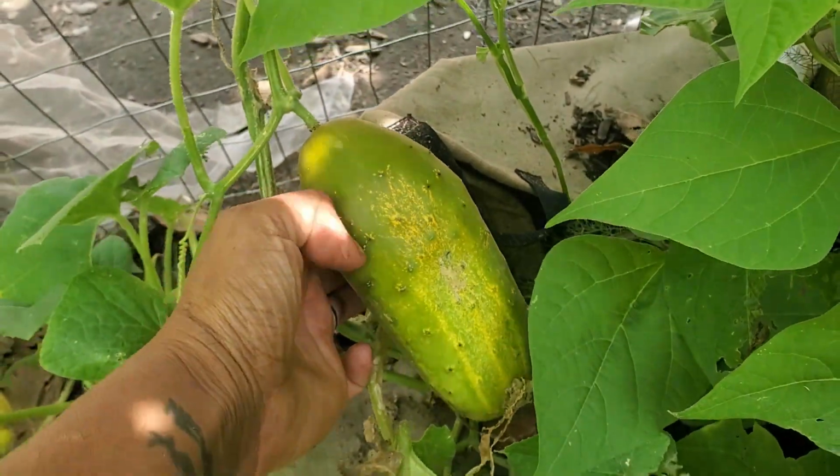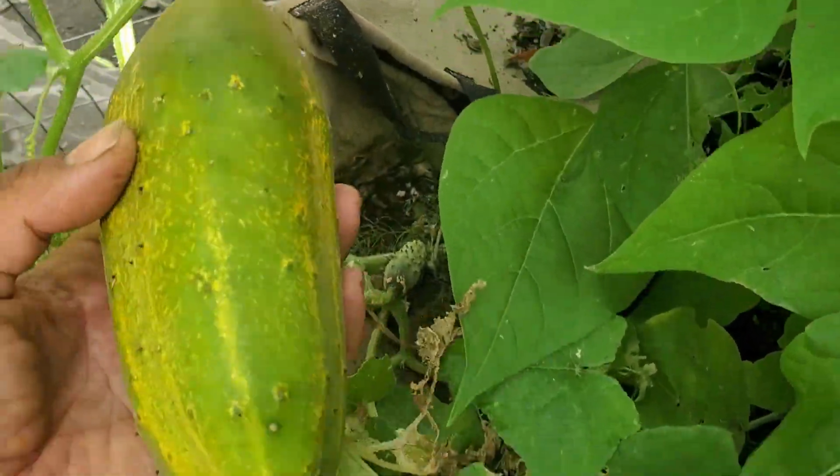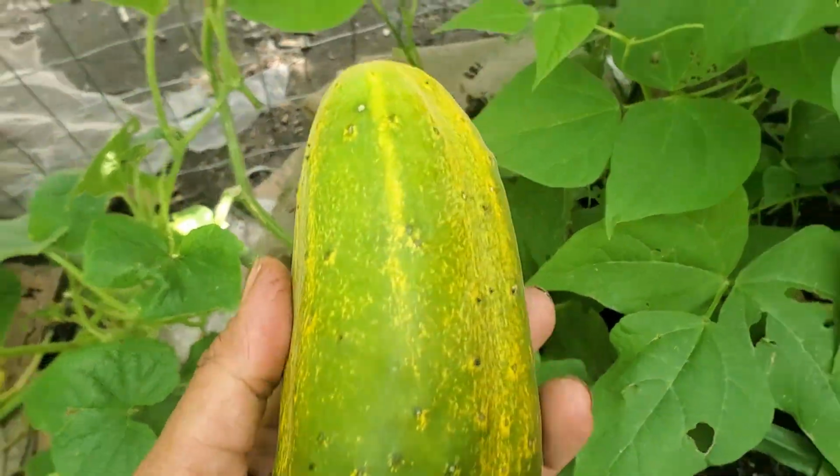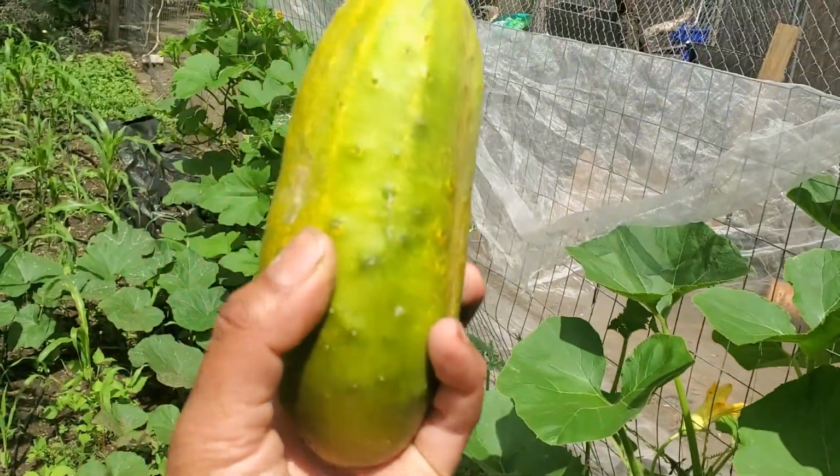So you want to pick them before they turn yellow. You don't even want your cucumbers to really get to full maturity size because again, that signals the plant that it's gonna die. And you don't want that. You want to keep producing as many cucumbers as possible. That means keep picking them.